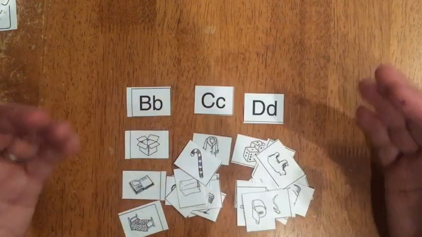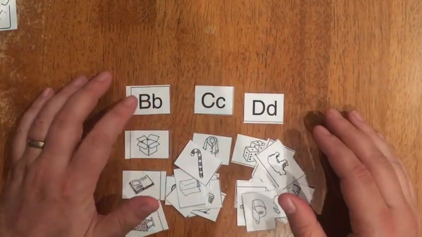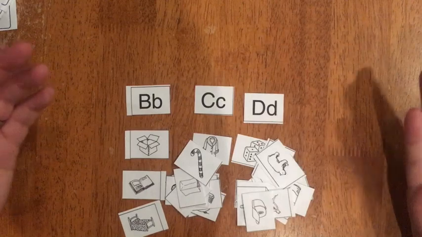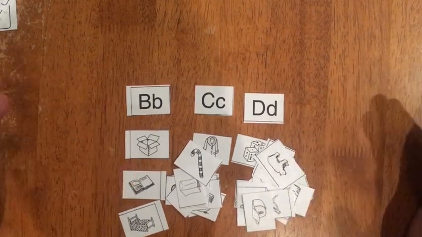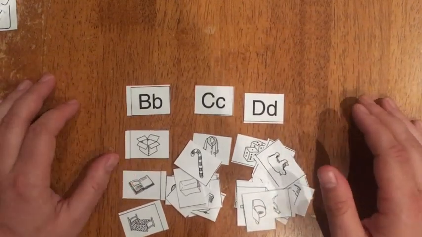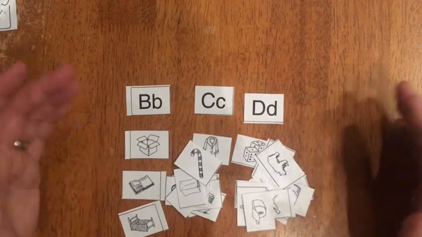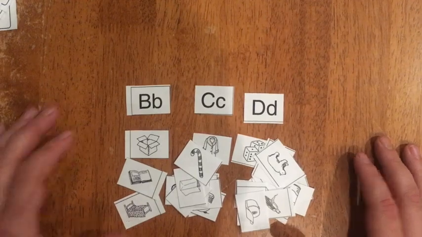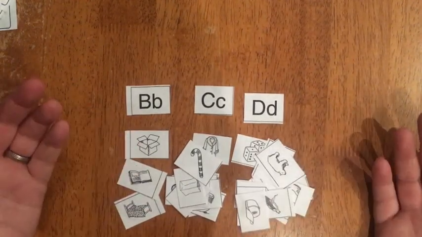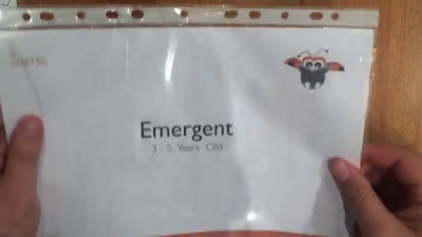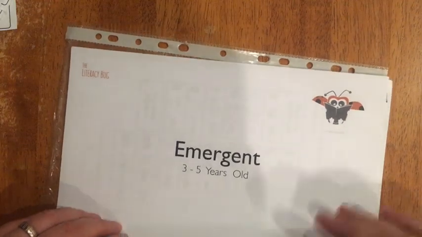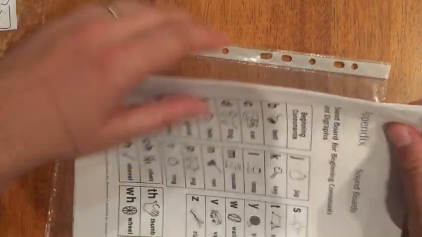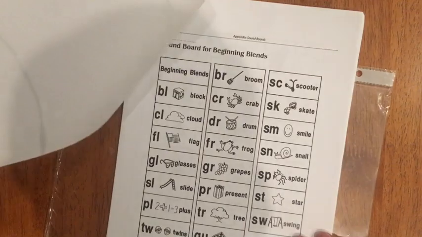And this task can also become more complex because rather than just a single letter, you can do a blend. Have all words that have the cl, bl, and pl, and children have to sort the pictures based upon consonant blends. So I'll show that in a second. So here are some resources. Now these resources I won't put online because I've taken them from another set of activities.